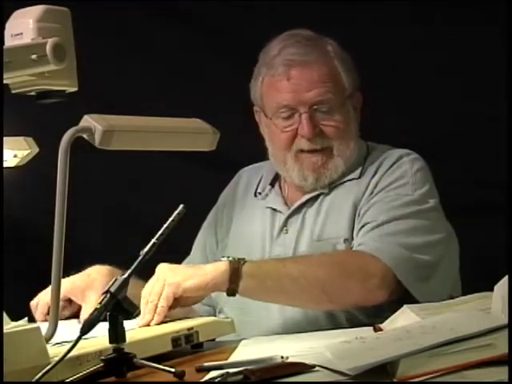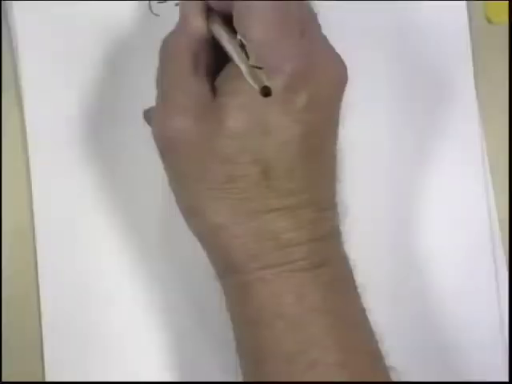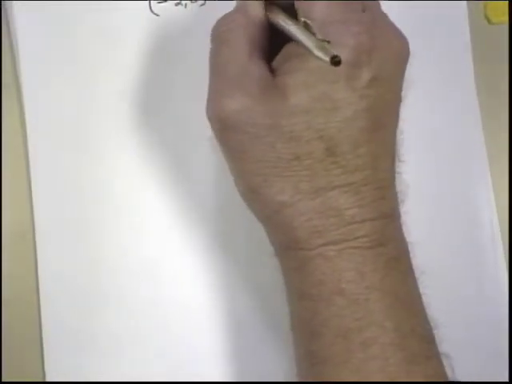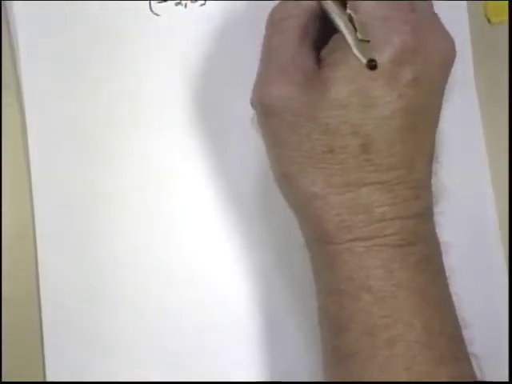Well, let's work an example in the book. Example number 1. Find the slope of the line passing through each of these pairs of points. We have a -2 and 0, and 3 and 1.